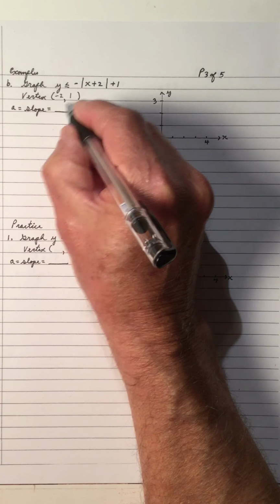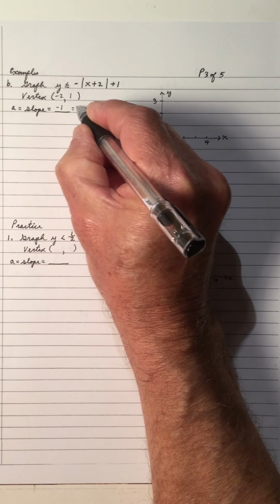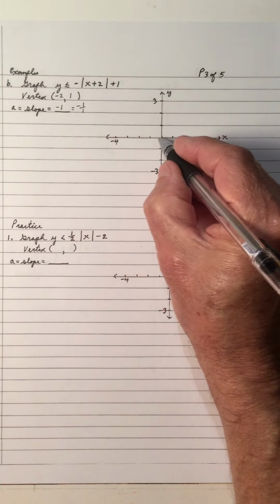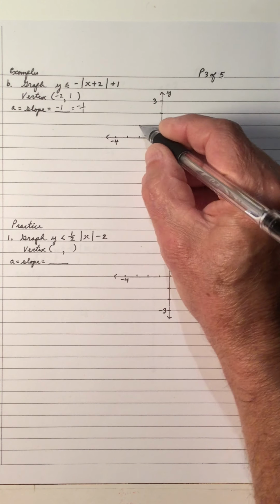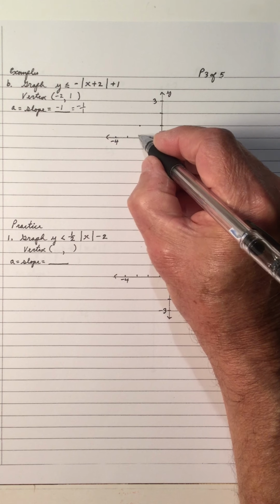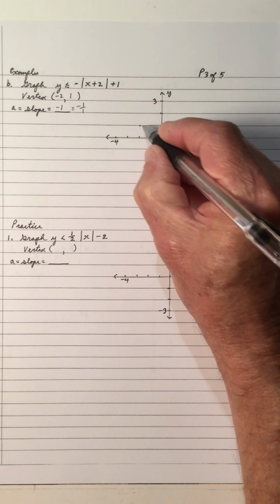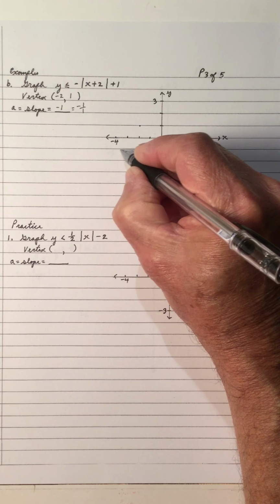So a is negative, so it's a negative 1 understood, so the slope is negative 1 over 1. So let's plot the vertex of negative 2, 1, right there. So we'll go down 1, right 1, or down 1, left 1.